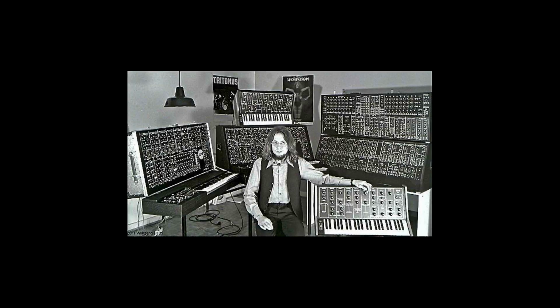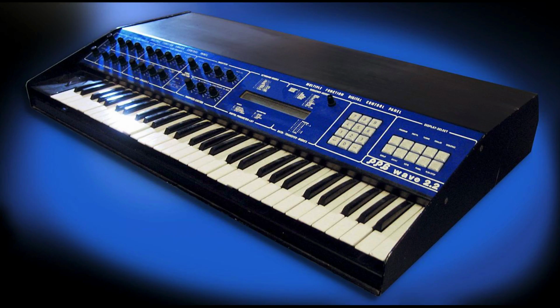Here is an image of the Wave right here. So the PPG Wave, this is actually version 2.2, so there are a few different iterations of the Wave that came out throughout the early 80s. And it's a hardware synthesizer, but the oscillators, the standard analog oscillators that you get in most other synthesizers, were replaced by basically digital sample players.